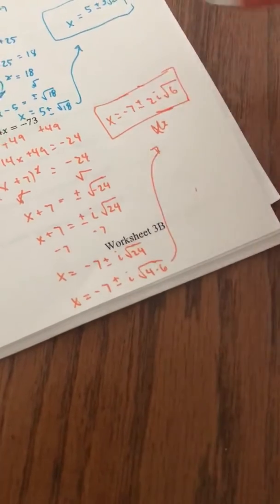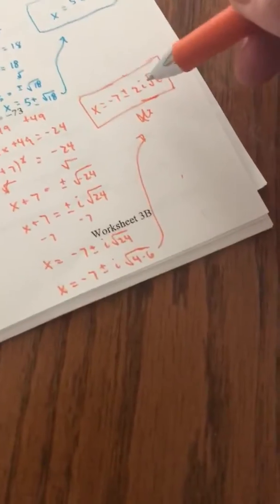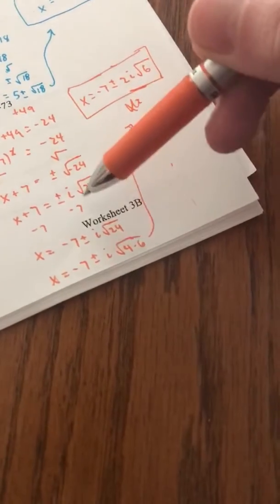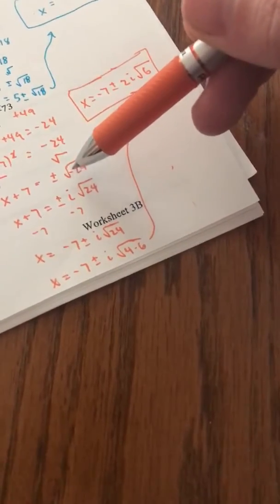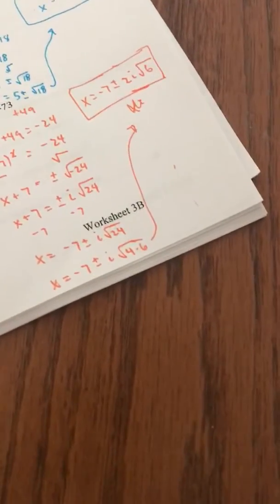So I got 2 answers here. I got negative 7 plus this, and negative 7 minus that. And again, to get rid of the negative sign inside of a square root, we just multiply the square root times i on the outside. That just makes it positive.